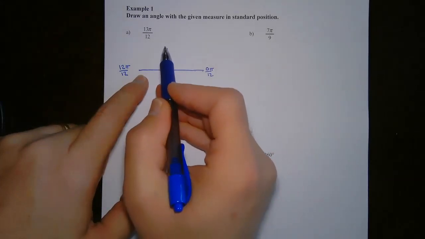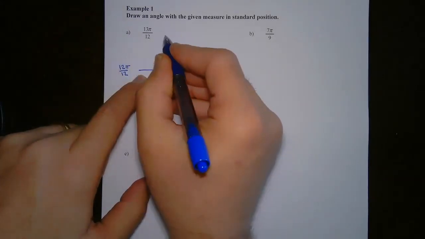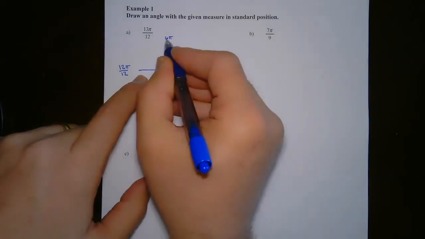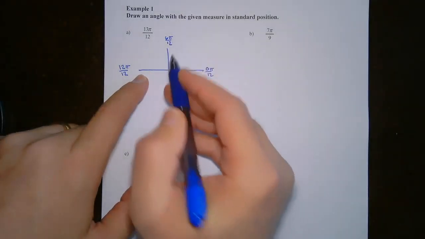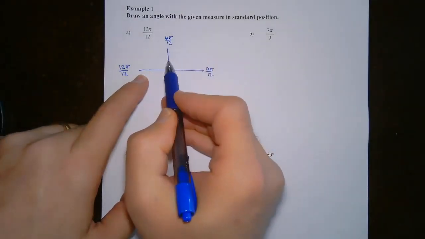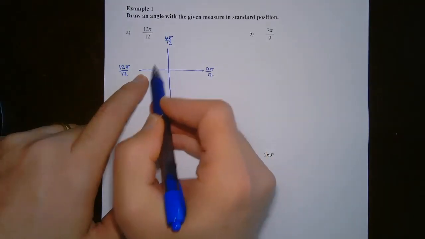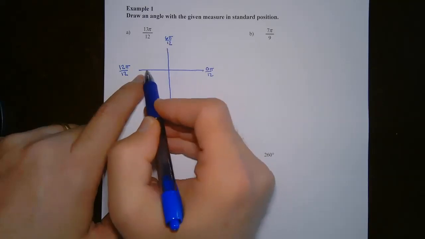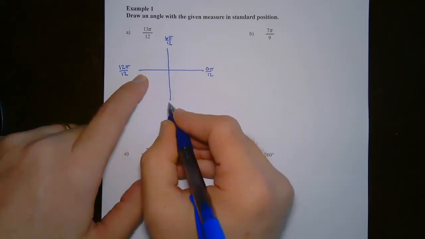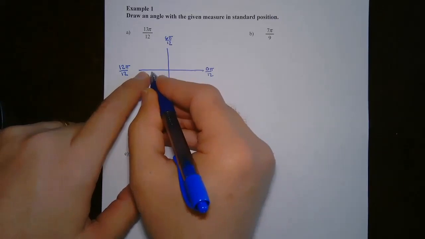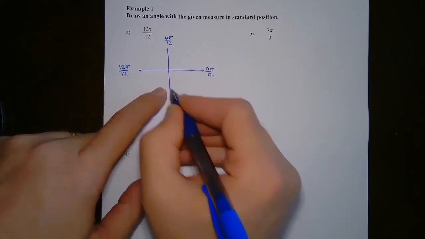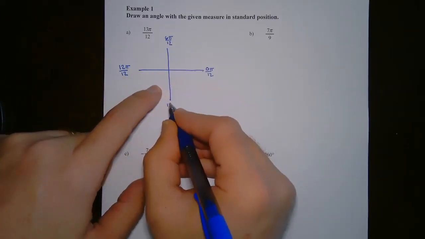So this angle right here would be 6 pi over 12, and this is the one we just did. So to rotate to here would be 6 pi over 12, and to rotate to here would be 12 pi over 12. Every quarter turn is 6 pi over 12, right? So from here, this would be another 6 pi over 12, which would put me at 18 pi over 12.